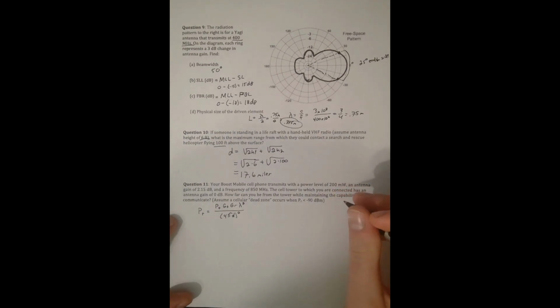Our cell phone is transmitting with a power level of 200 milliwatts, so PT equals 200 milliwatts. We know that PR is in decibel milliwatts, so we convert: 10 to the -90 over 10, which is 10 to the -9, that's going to be in milliwatts as well.